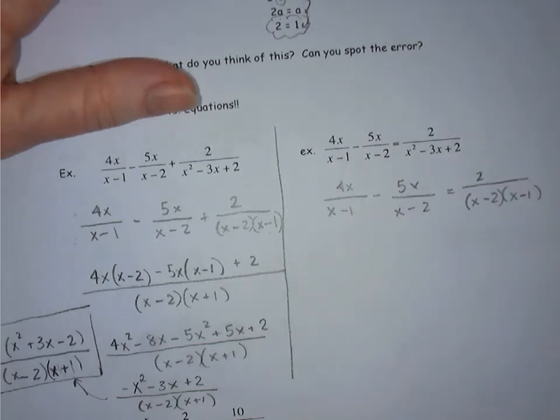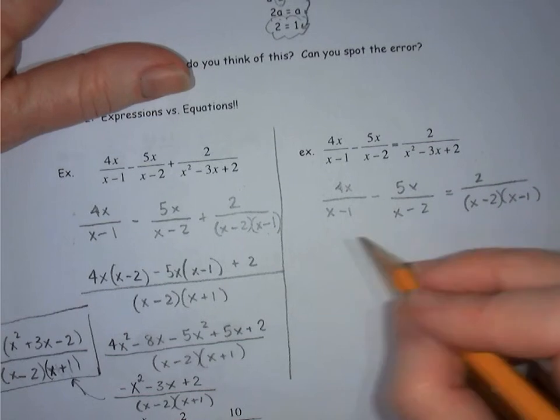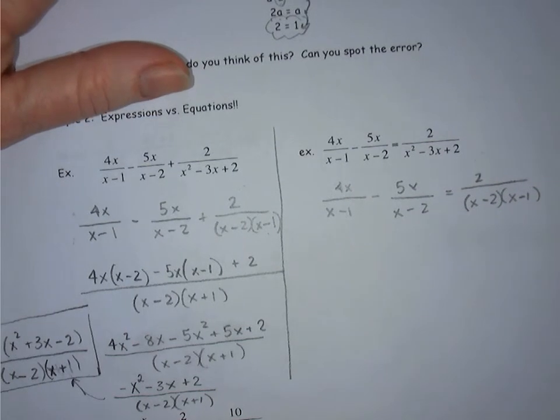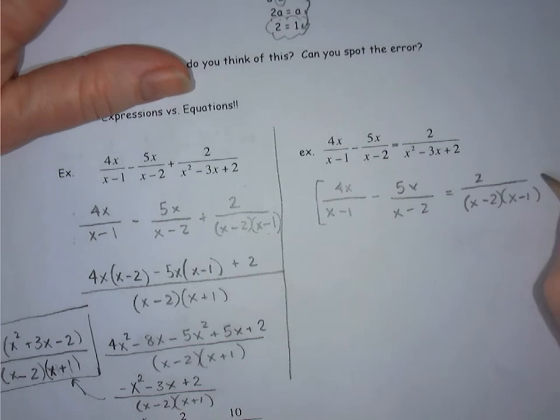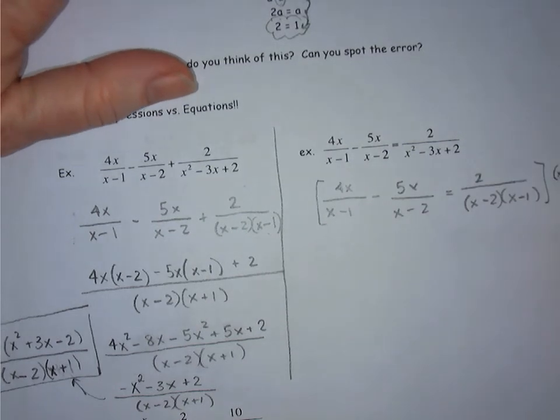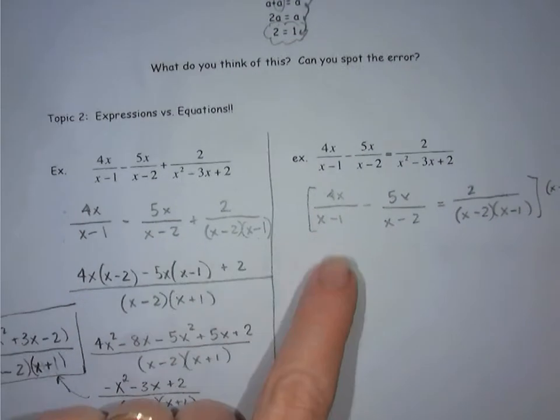And now, here's what I know we can do. With equations, we can just get rid of the fractions because we can use the multiplicative property of equality, which requires us to have an equation. So I'm going to multiply both sides by what we have in the denominator and distribute it.